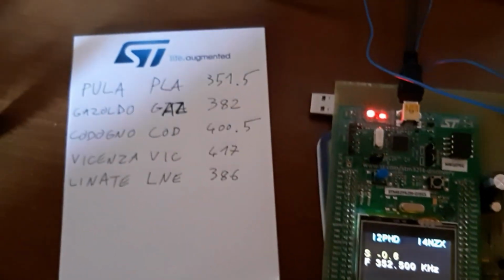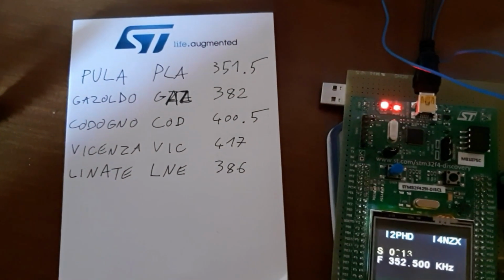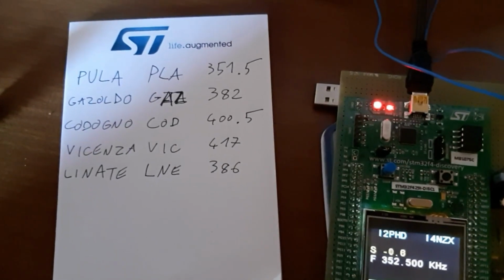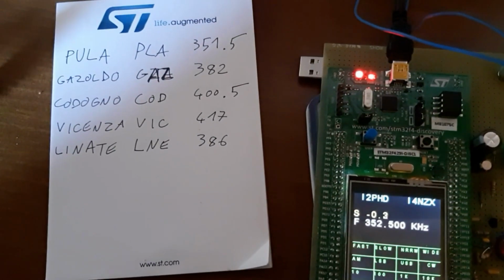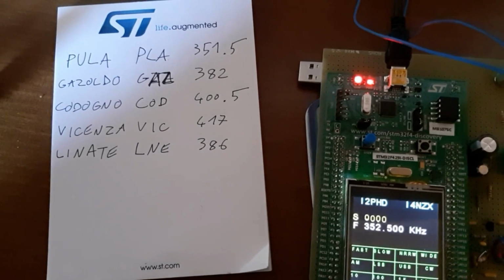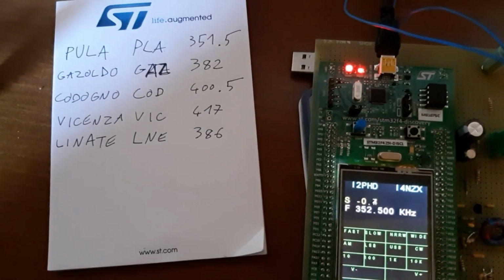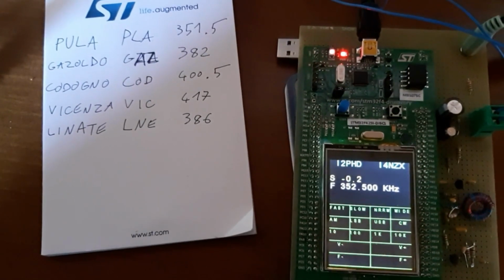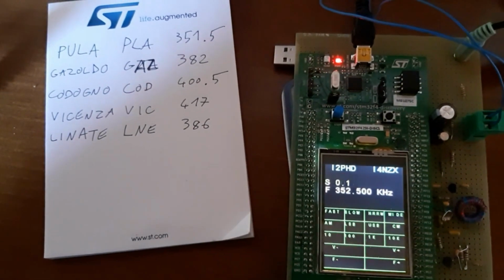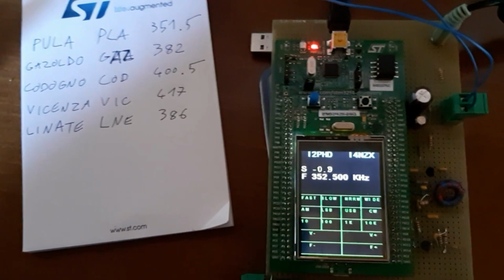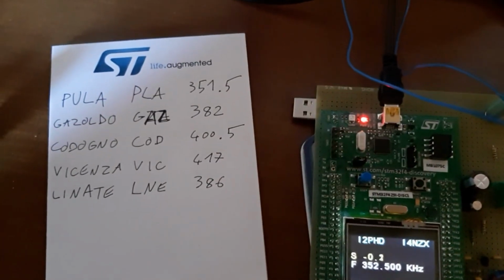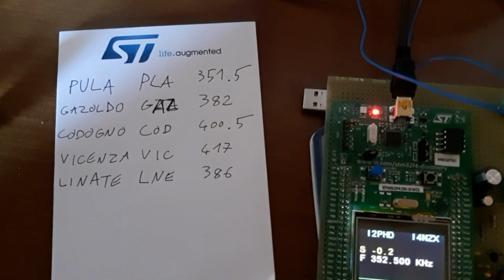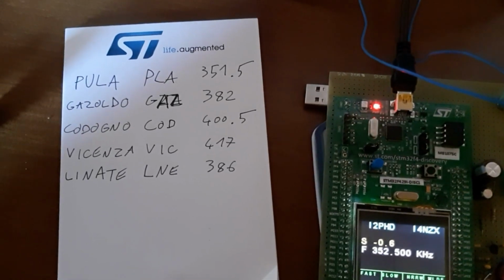I am receiving an NDB transmitter. This is a non-directional beacon. It is a navigational aid for aircraft. It's an old system. They are phasing it out. I don't think they are using it anymore, but many transmitters are still operational and you can receive them. This one, whose call sign is PLA, is from Pula, Croatia.